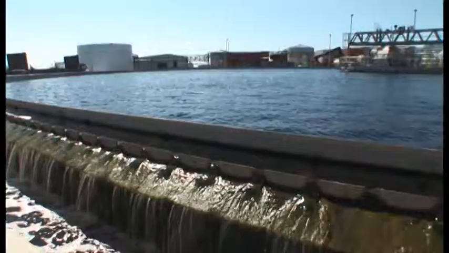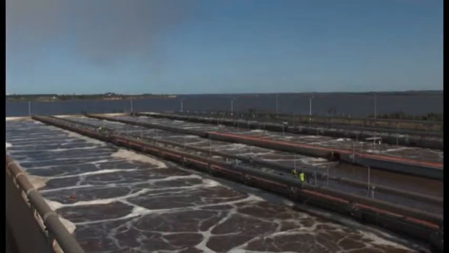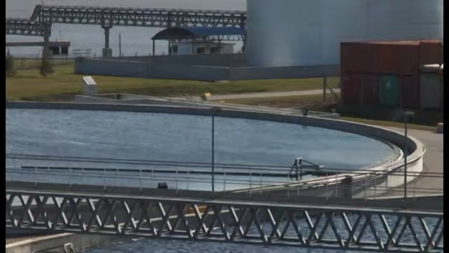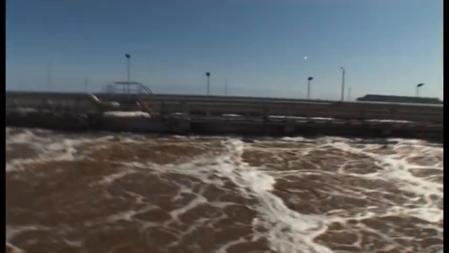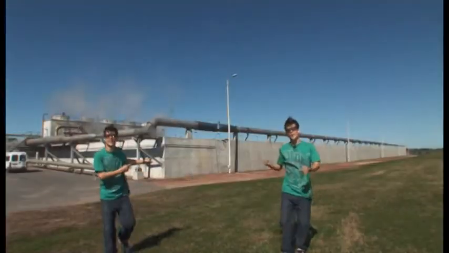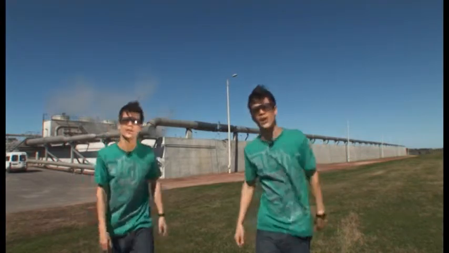The effluent is treated before being discharged to the river. Water undergoes several treatments and cleaning processes, and the most interesting of those is the one that takes place in the activated sludge pool. In this pool, microbes, bacteria, and protozoa eat the organic substances contained in the water. Amazing!